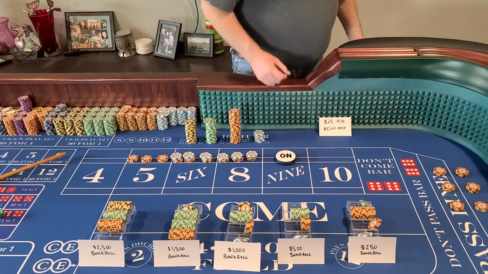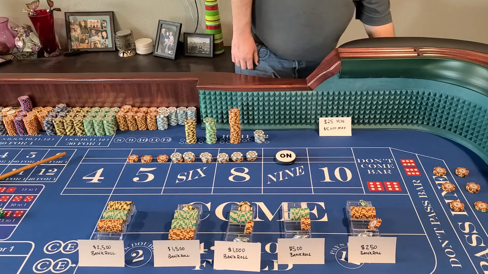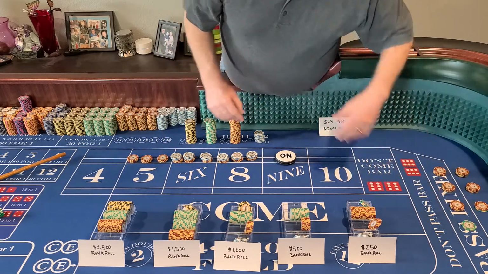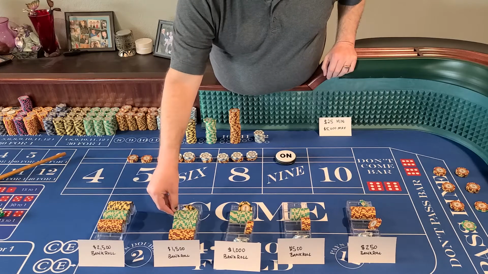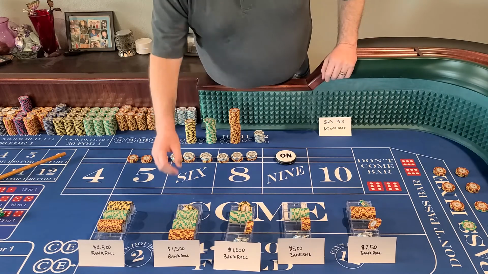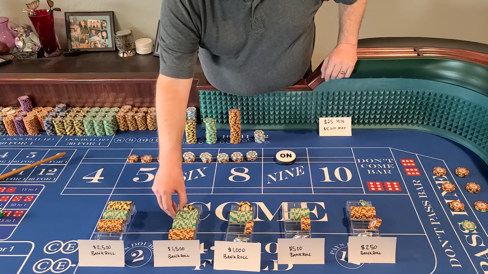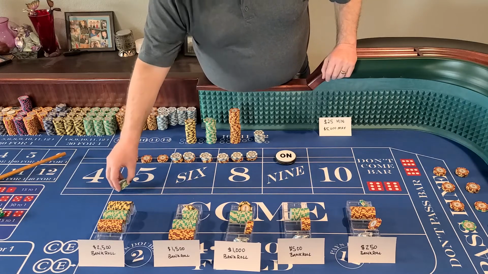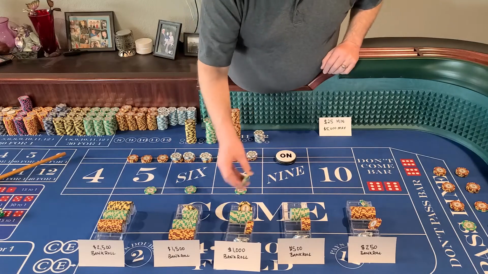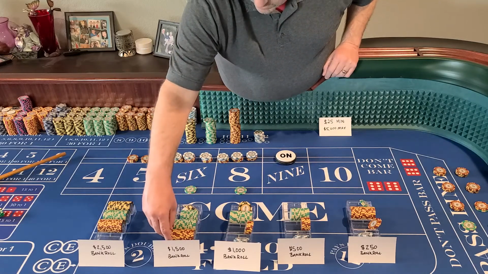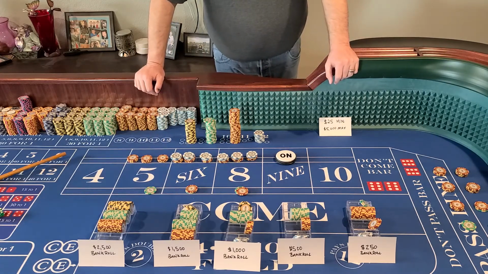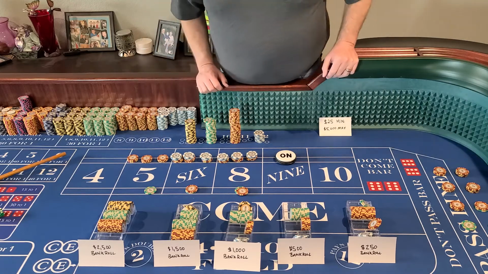They increased the table limit again. Now it's $25. $25 table. We got a new guy show up. This guy betting a quarter, taking 2 times odds. We're going to get a point of a 9 again. He's going to put 2 times odds. Right, there we are. Now, these guys all have to go up to a quarter also.